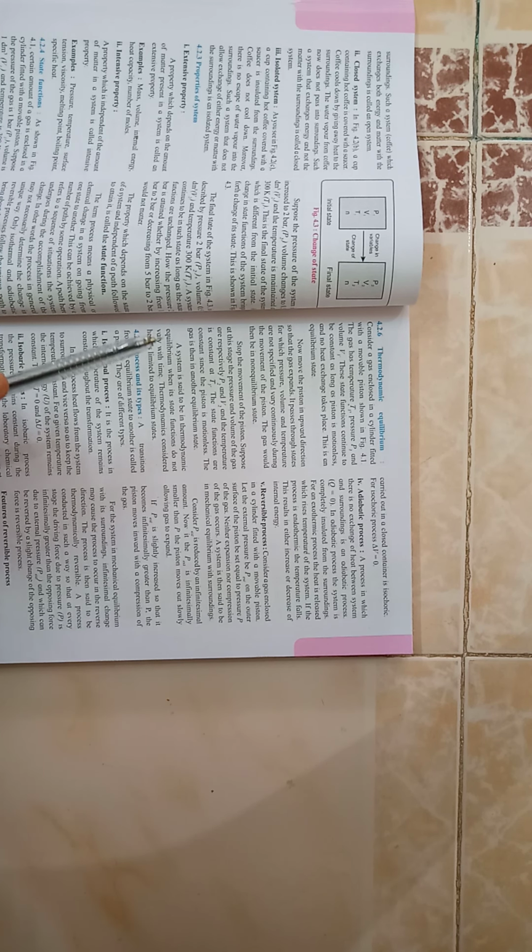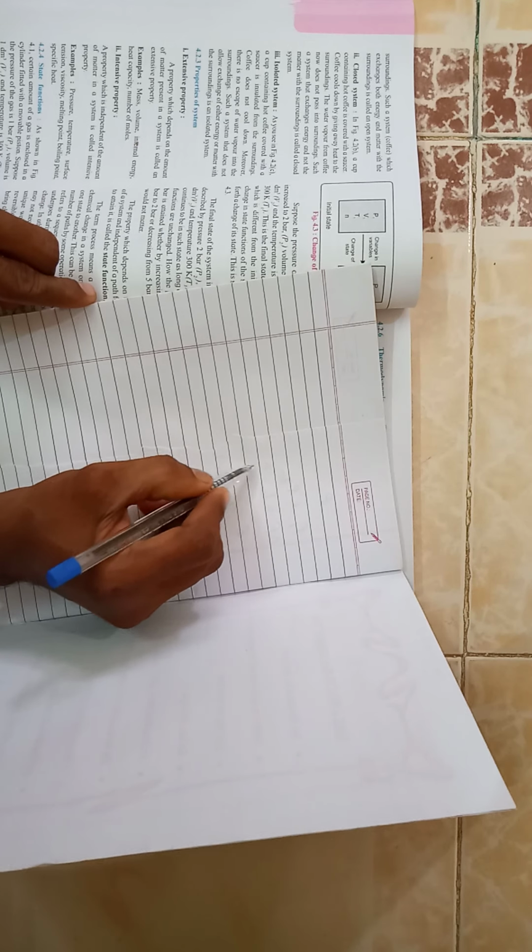We know that in the last year, or this is the general example. In case of ice, phase is solid.